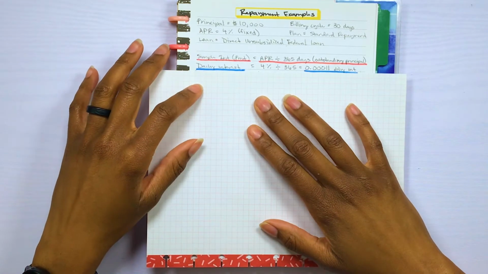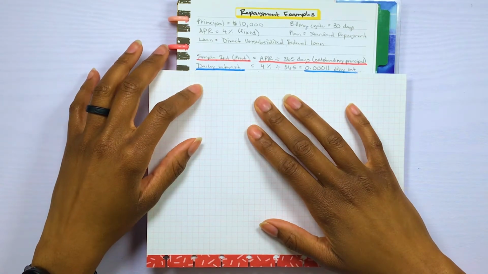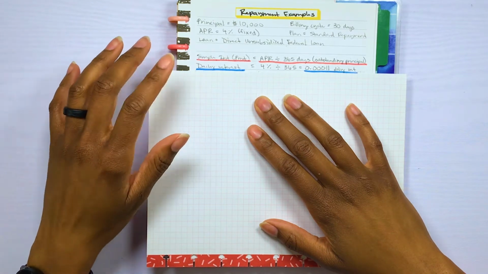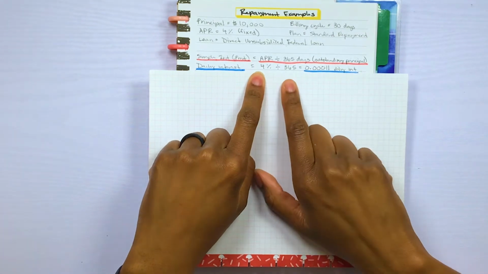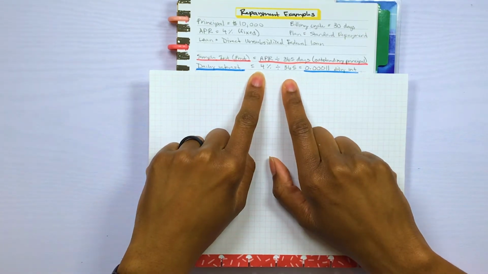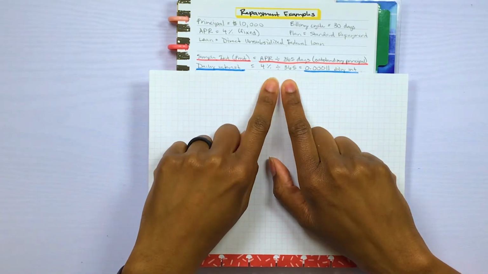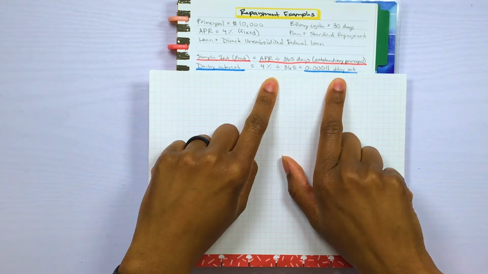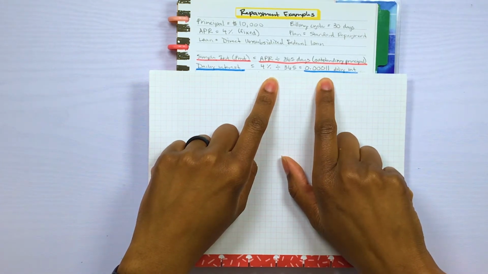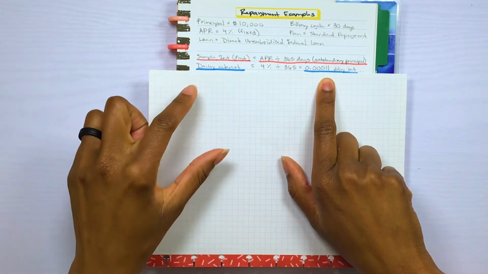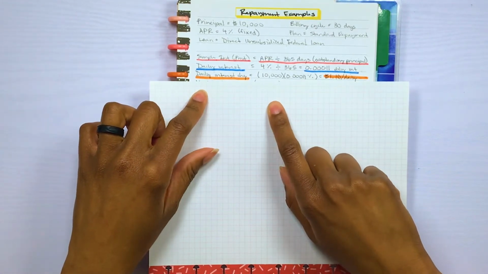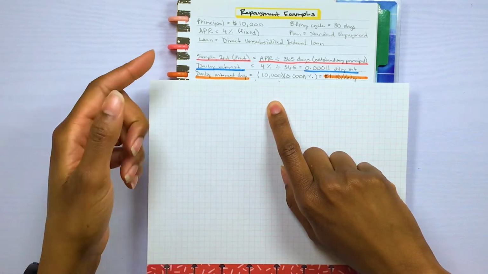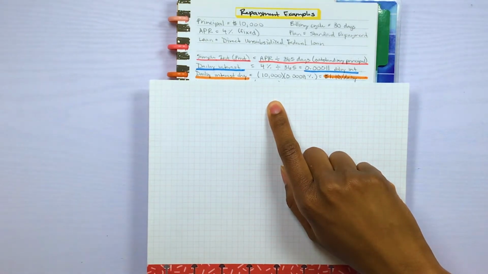So again, for your daily interest rate, you want to divide the APR, in this case 4%, by 365, because that's the number of days in a year. Once you do that, your daily interest rate is 0.00011. And sorry if you can hear that car alarm in the video. My block has been going crazy with engines and car sounds all throughout the day today.